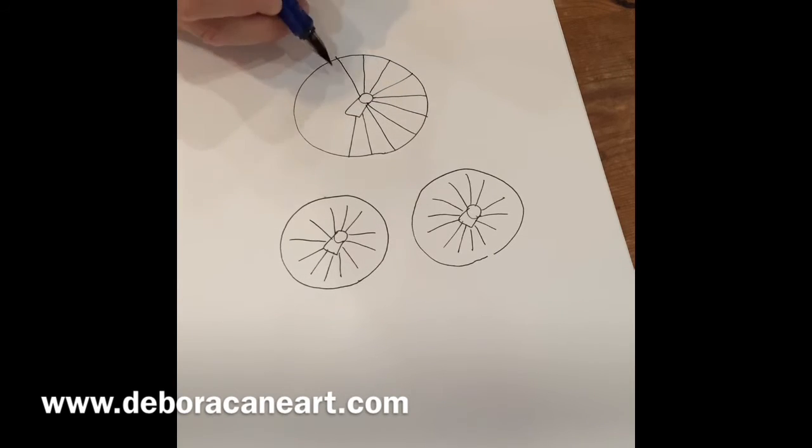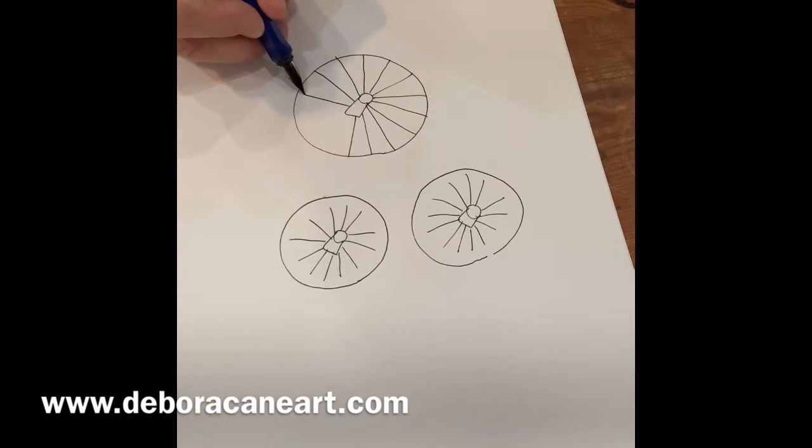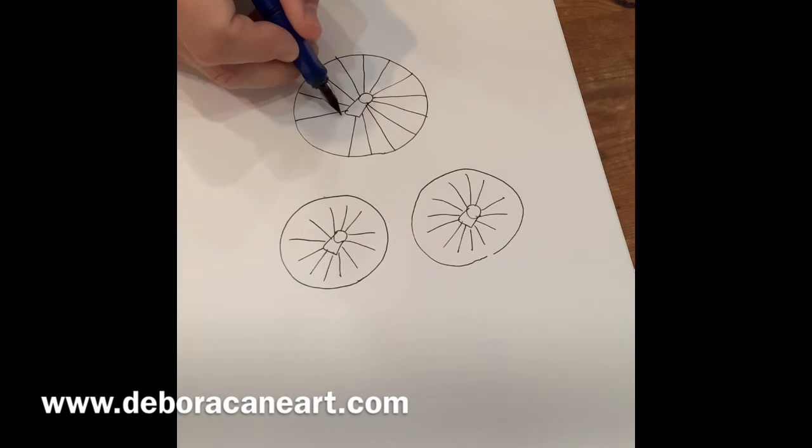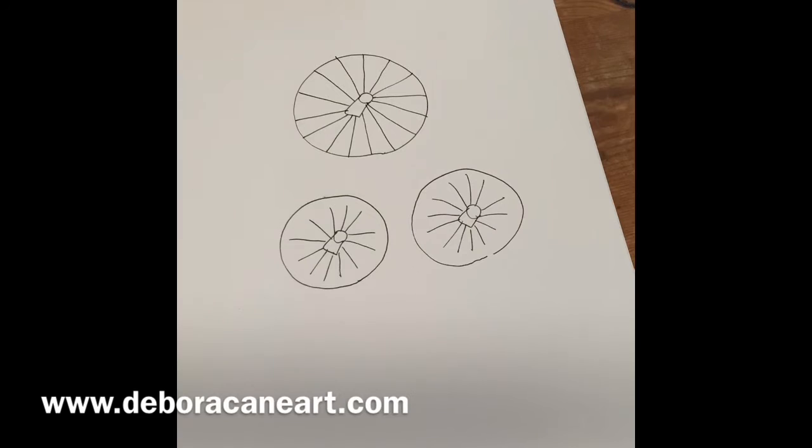And this is exactly the same drawing as the previous 2 drawings. I've got closed lines, so I've followed my rules. But what do we think? Is it still a mushroom? It's not a mushroom anymore, is it? It could be a wheel. It could be an orange. It could be a whole number of other things.